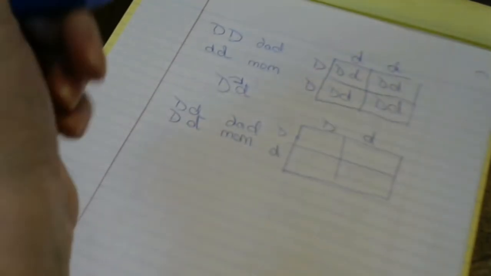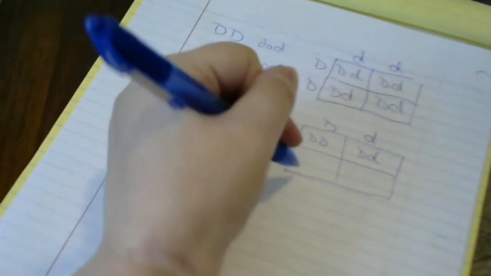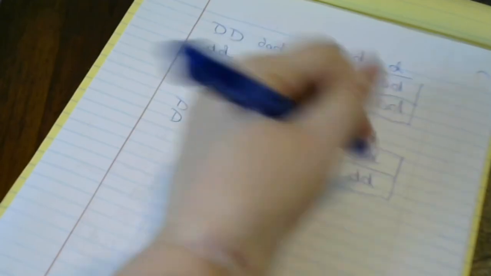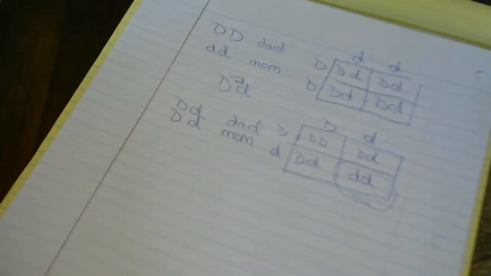Okay, so you have big D. I'm just comparing what intersects with it. Big D, little d. Okay, little d, big D, but big one always goes first. And then little d, little d. Okay, so the only time that one of the puppies will be deaf is if they are little d, little d.